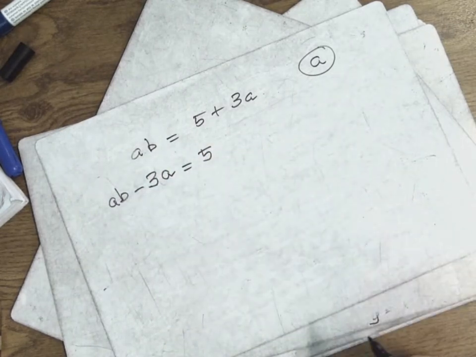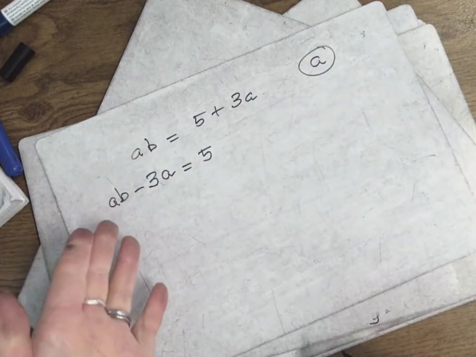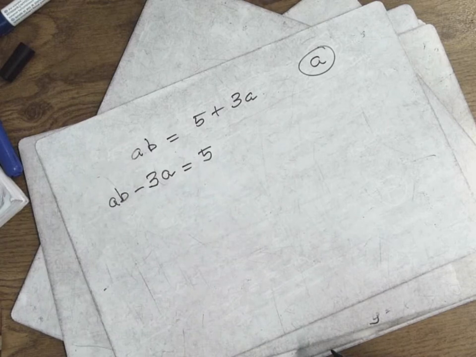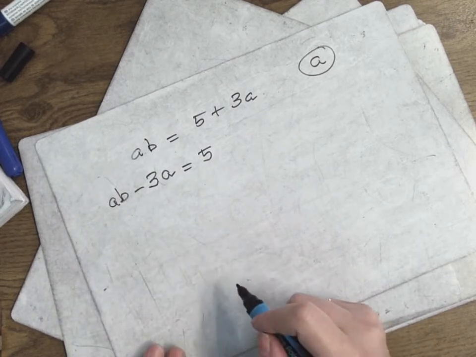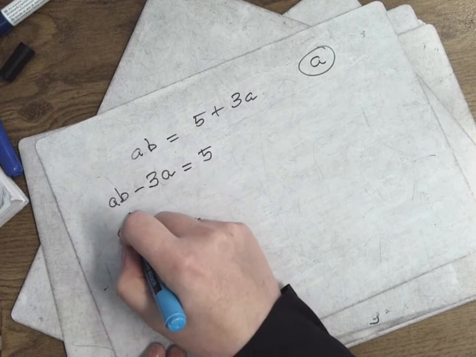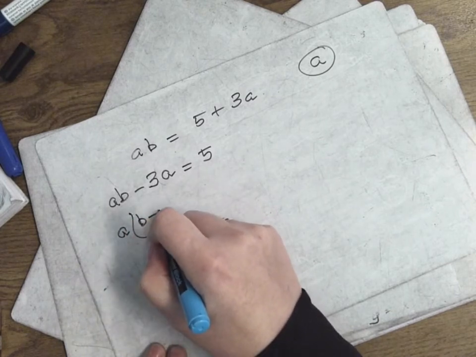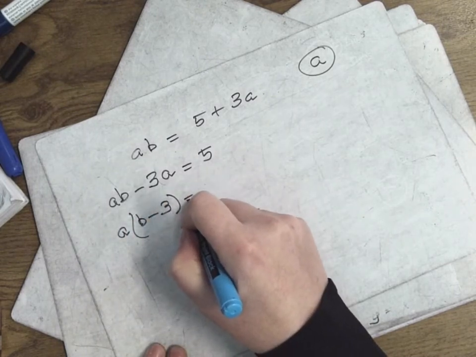Now I need to turn these two As into one A. How do you do it? You take out the factor. Or, sorry, you take out what's common. What's common? A. What's left? B minus 3, equals 5.